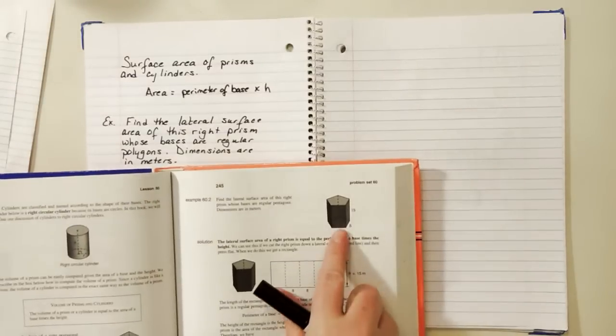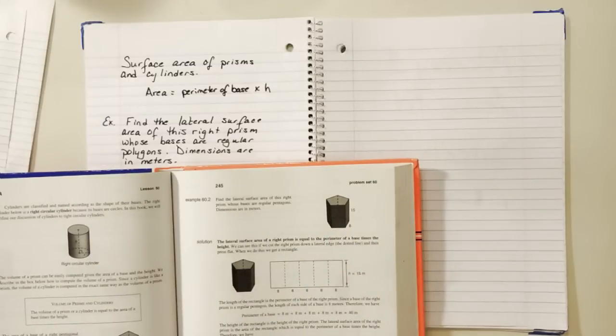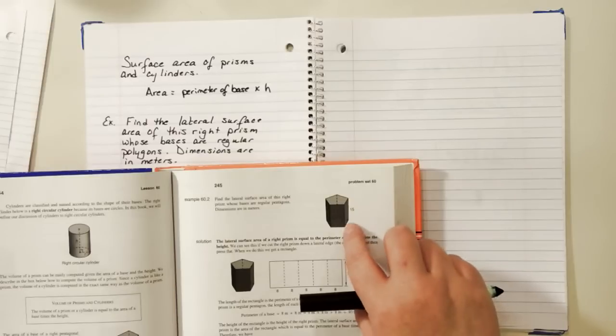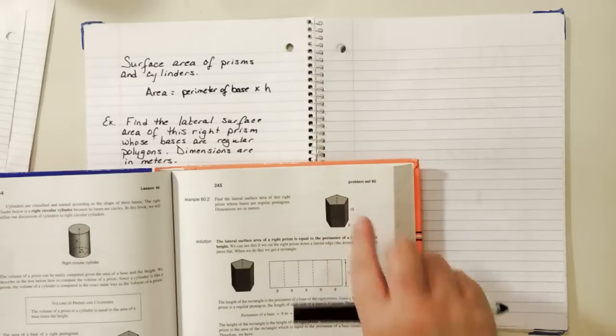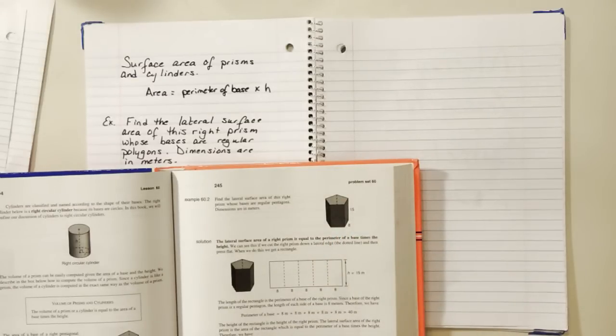And there's a picture in the book. So here's the right prism, whose bases are regular pentagons, and the dimensions are in meters. So according to this, each of the lateral faces is 8 meters wide and 15 meters tall.